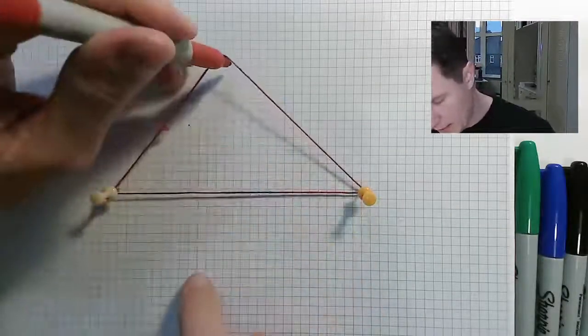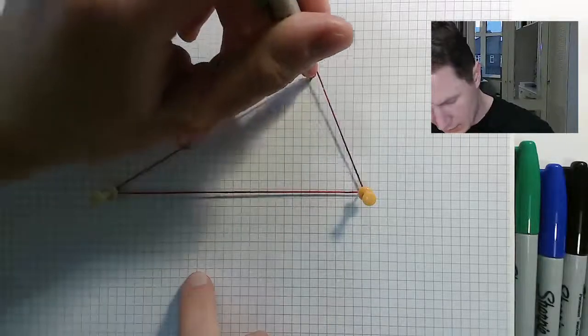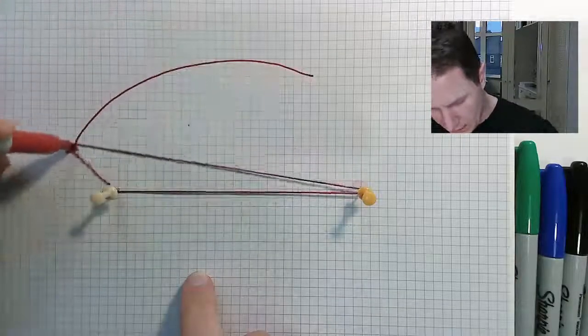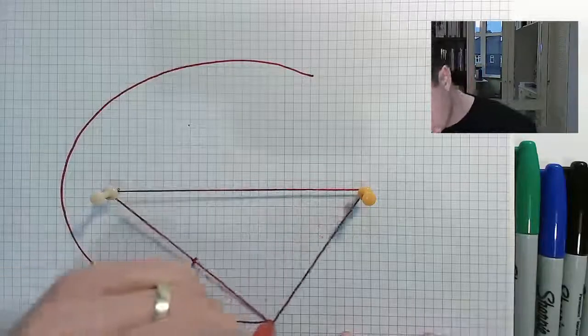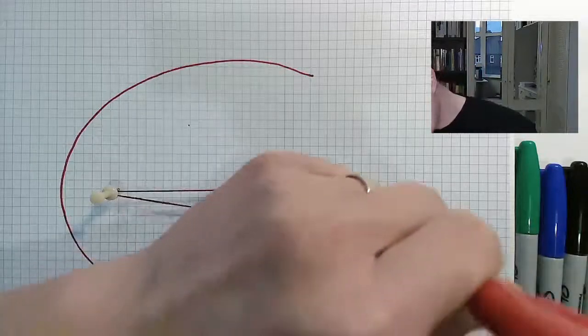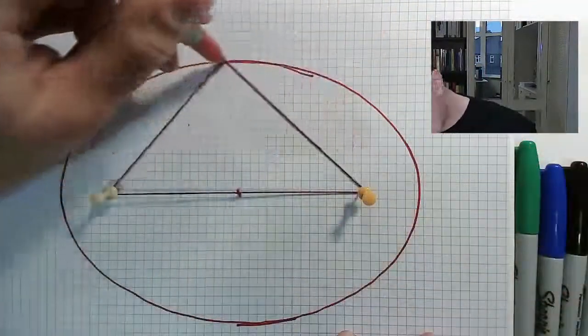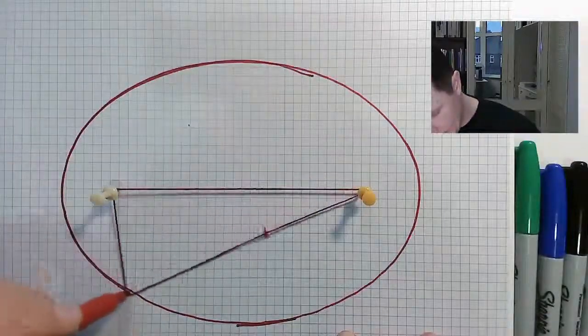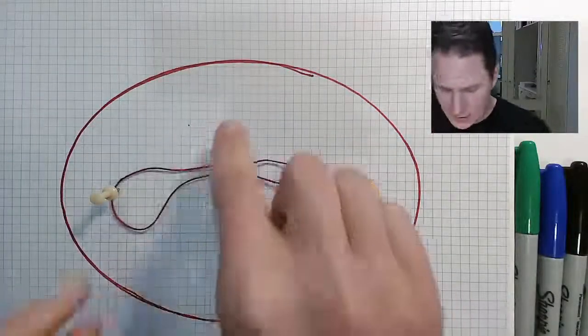Now I take my pen and stretch it out and start drawing so that the string is always taut. And what I'm getting here is an ellipse.